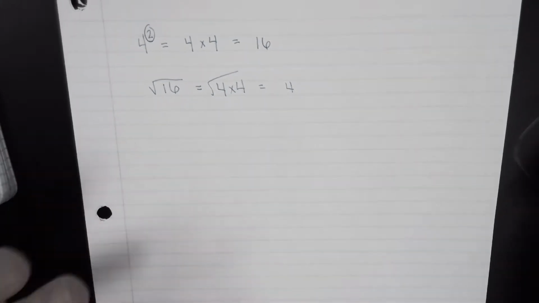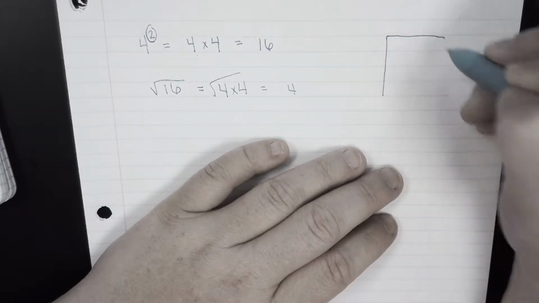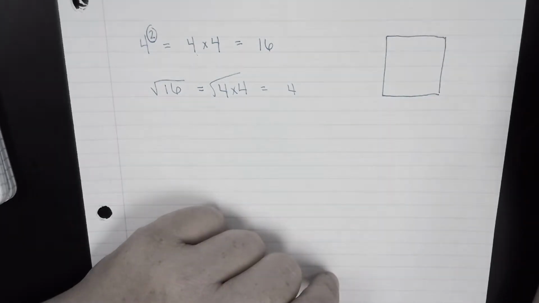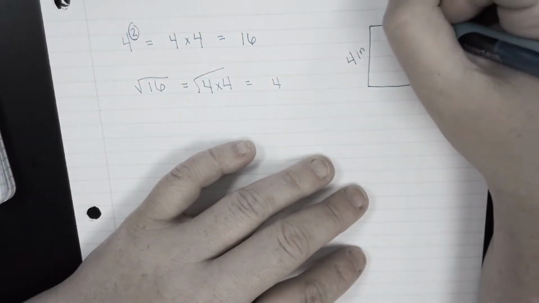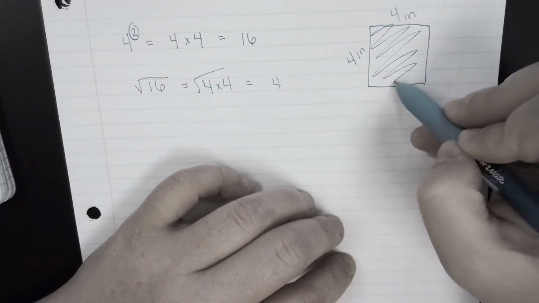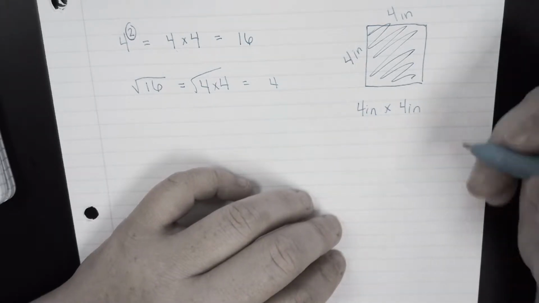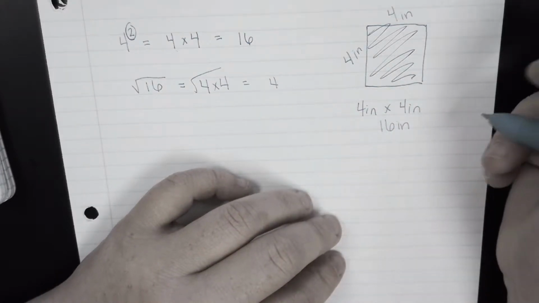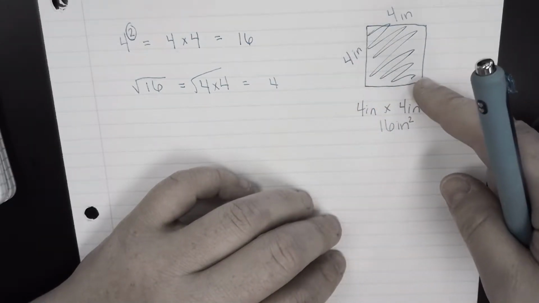We can understand this a little bit better if we look at a square. There is a reason why these numbers are called squares and square roots. Let's say I have a square, and I can tell you that the sides are 4 inches by 4 inches. Well, I can figure out how much space is inside of this square if I take 4 inches and multiply it by 4 inches. Altogether, I know in my brain that 4 times 4 is 16 inches. We also call them square inches because they have two dimensions. They have a length and a width.